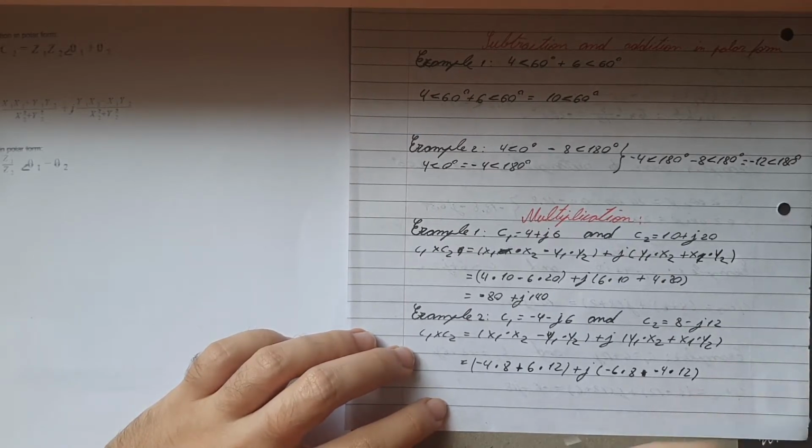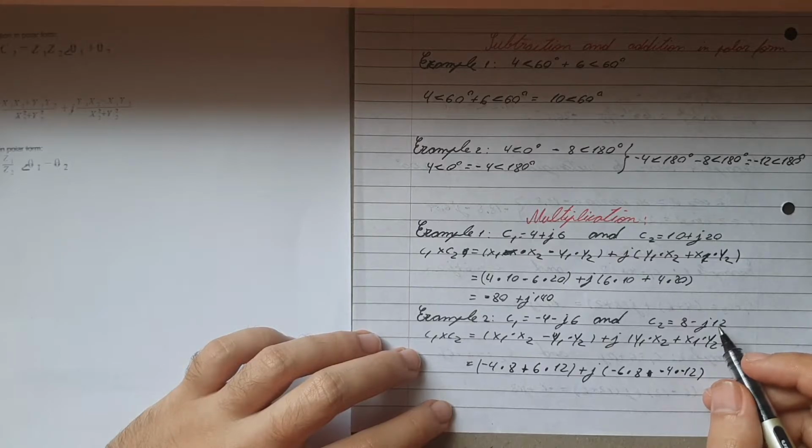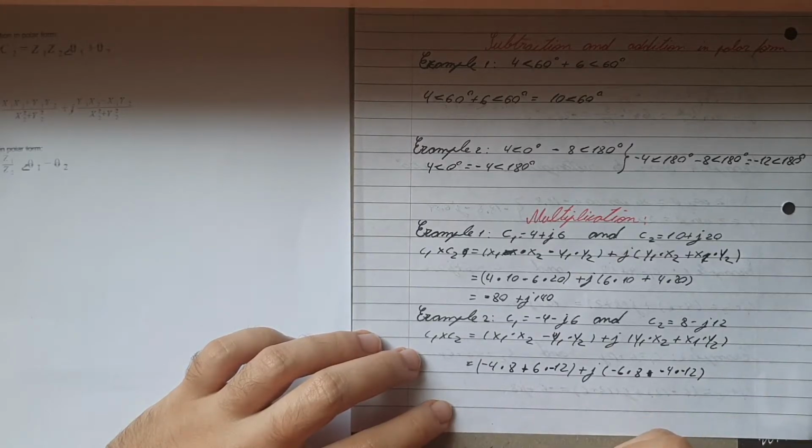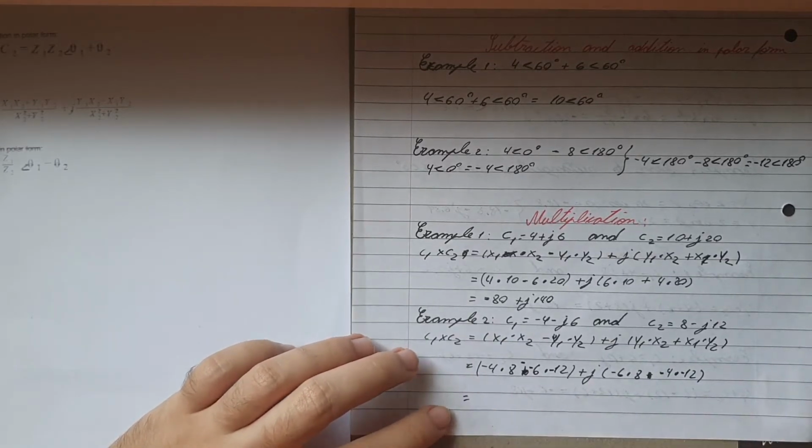Alright, so this is minus 12. This is minus 12 as well, then this one would be minus 6, so it would still give it a plus, I think, but this one it's a minus as well. Alright, so let's start solving it now.